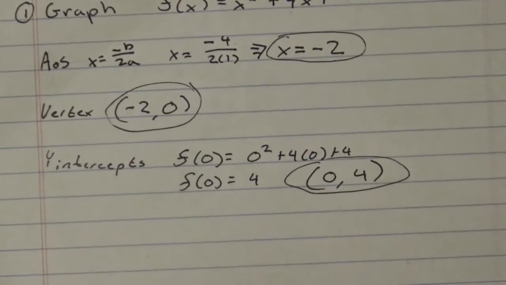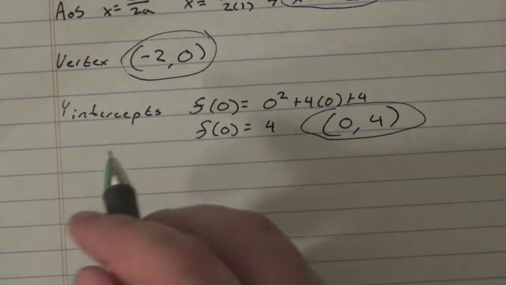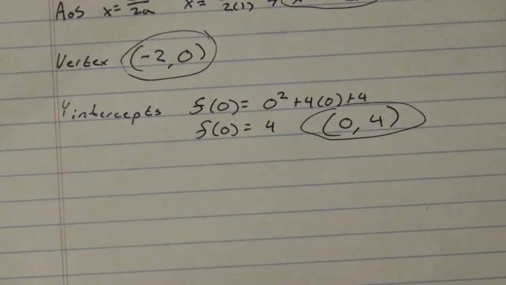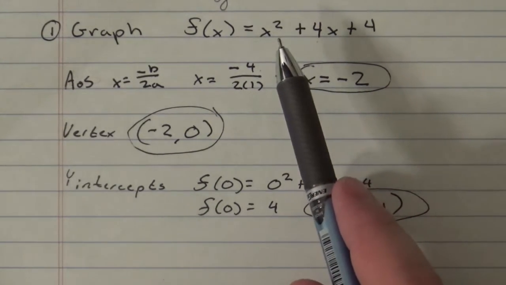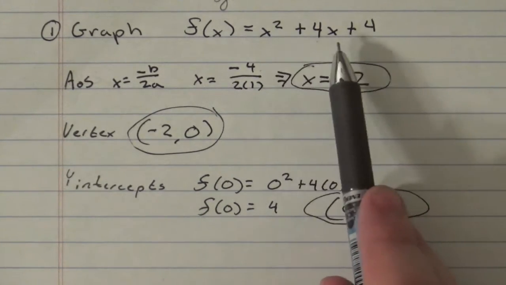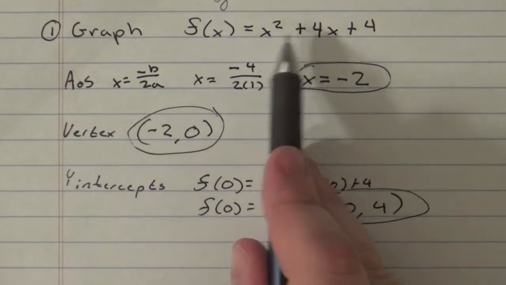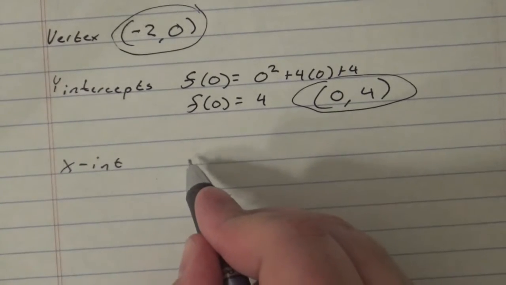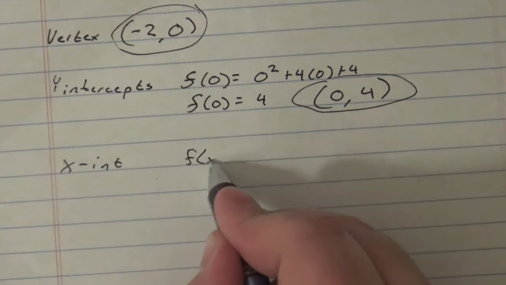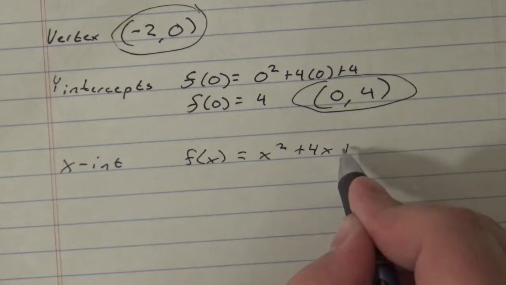The last thing that we need to know is our X-intercept. Well, our X-intercept, I told you that there were 2 ways that we can find it. One, we can take the original equation and we could either A, factor it out, or B, use the quadratic formula. Well, I'm looking at this equation right now, and let's just go ahead and rewrite it down here. I don't feel like writing intercept all the way. And we have this equation. f of x is equal to x squared plus 4x plus 4.